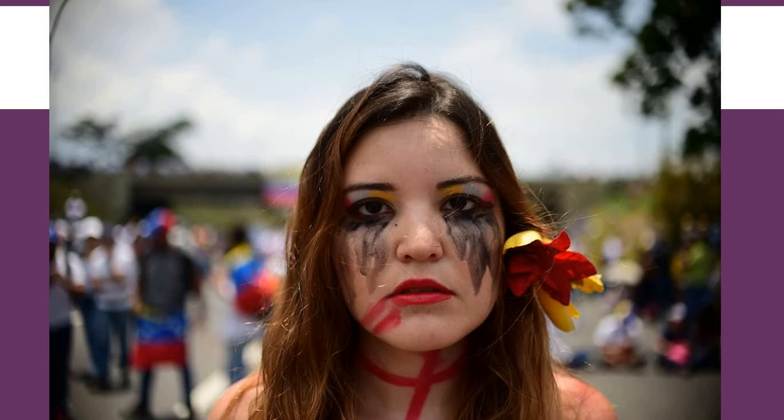We get a sense of their facial expression. We see their makeup, we see the flower in their hair, we see that their hair is a little disheveled, but everything behind them is really blurry and out of focus because this is a crash shot on their face.